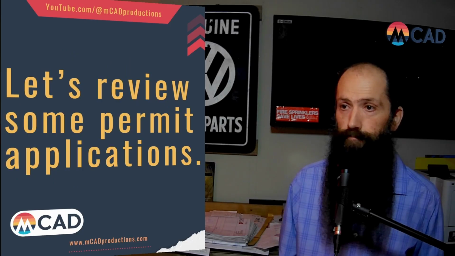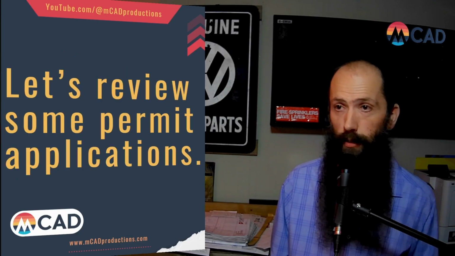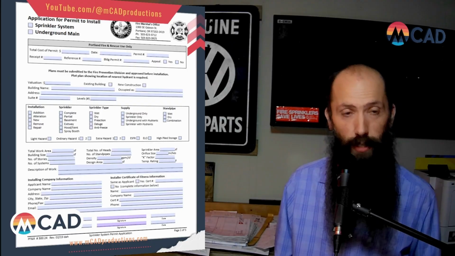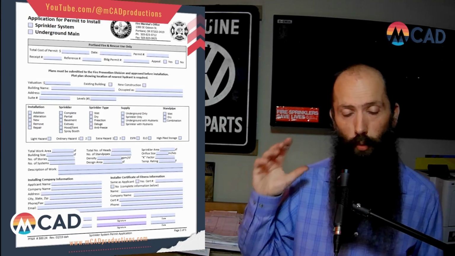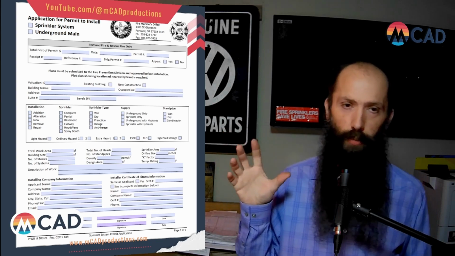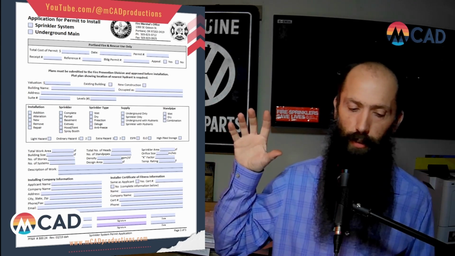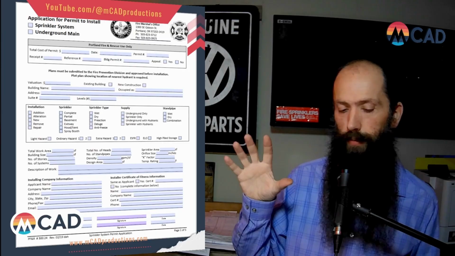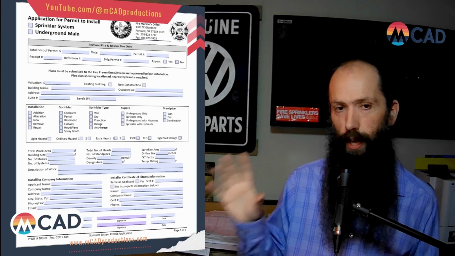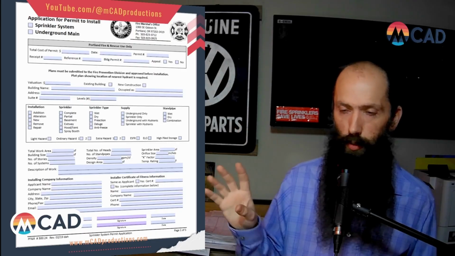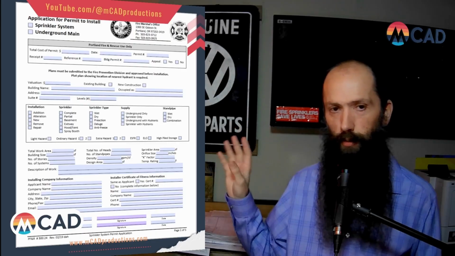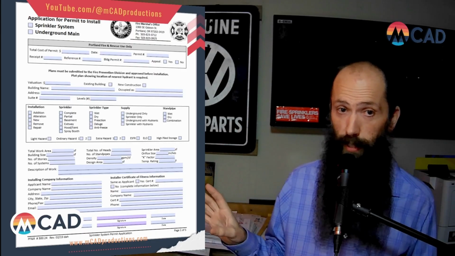So we're going to take a look at a couple. First one we've got here is the City of Portland. And let me back up a little bit and say that we have two different styles of applications here. This one is specific to fire sprinklers. The second one is really not. It's just a building permit application and is not specific to fire sprinklers. Both of these are common.